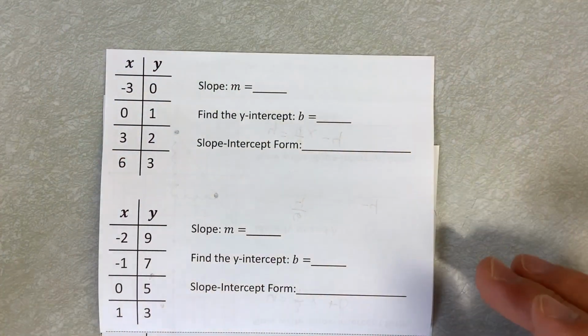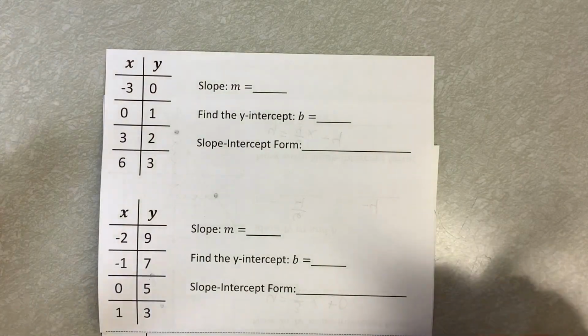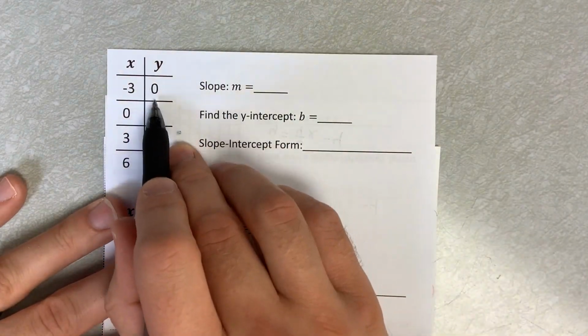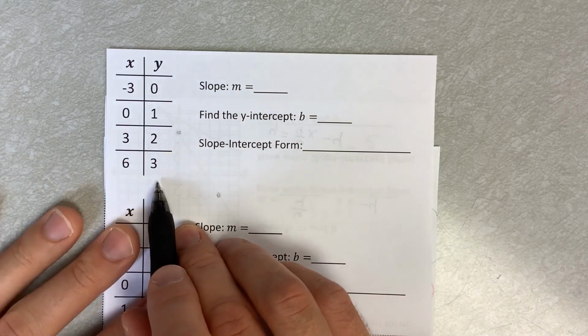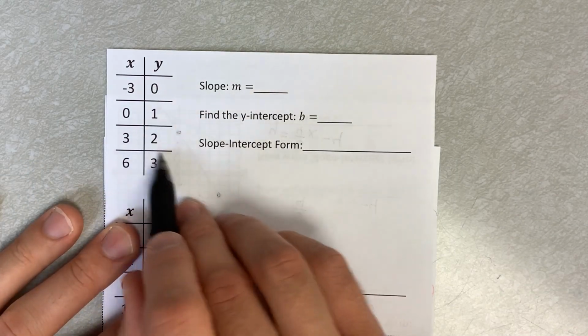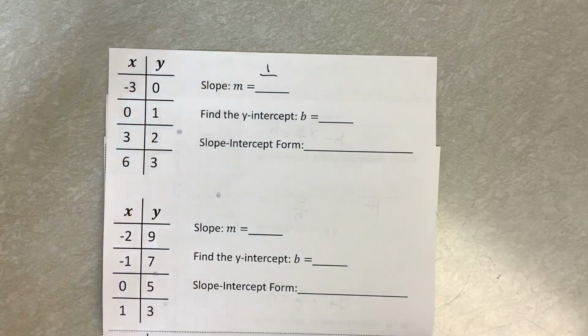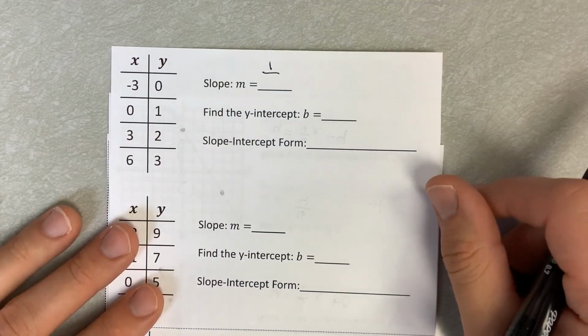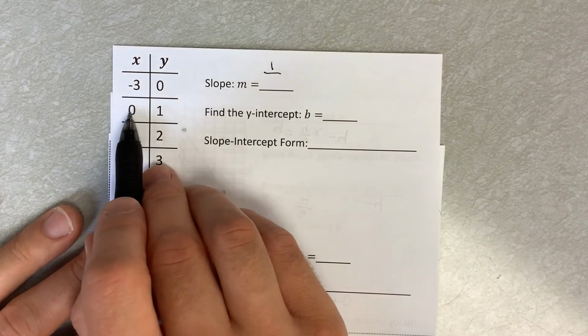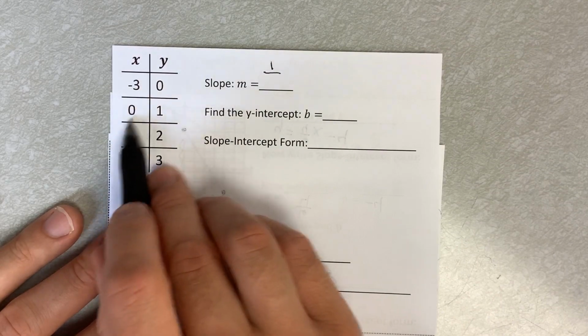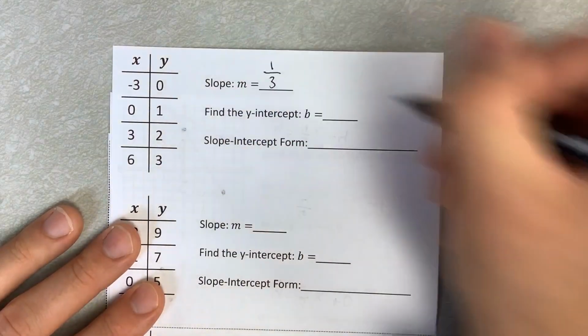Now from tables. So remember, slope is changing y's over changing x's. So to find it, I just have to find out how the y's are changing. Well, I look down my column, and I'm going 0, 1, 2, going up by 1. So that's a positive, going up by 1. For the x's, negative 3 to 0 to 3 to 6, it looks like they're going up by 3s, adding positive 3.